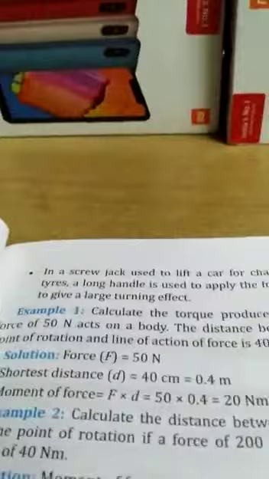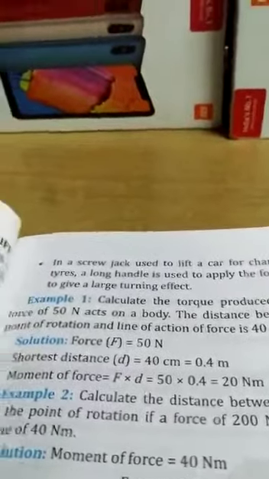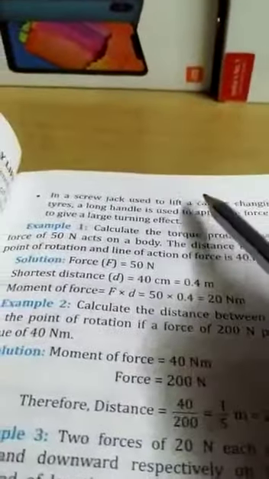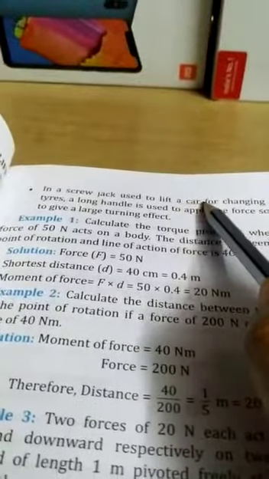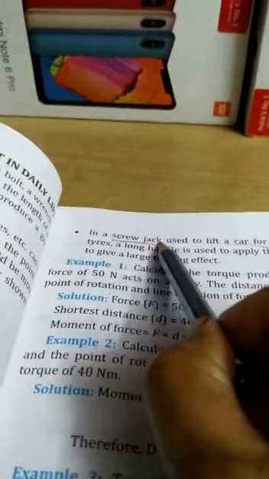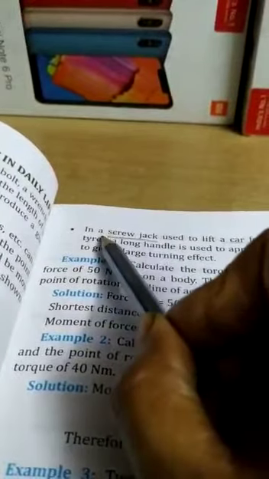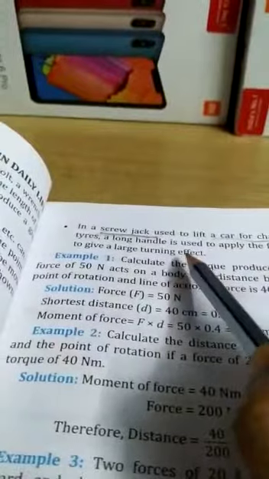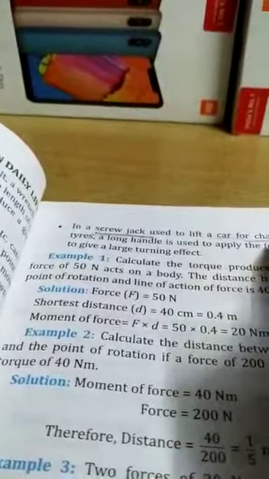One more example I would like to tell you. When there is any problem in a car, suppose the tire of the car has to be changed. We use a device known as a screw jack. You all may have seen. This screw jack is generally kept in the dicky of the car. So this screw jack has a very long handle.